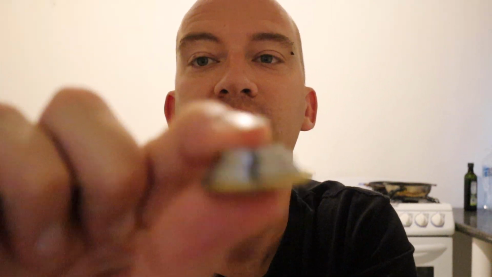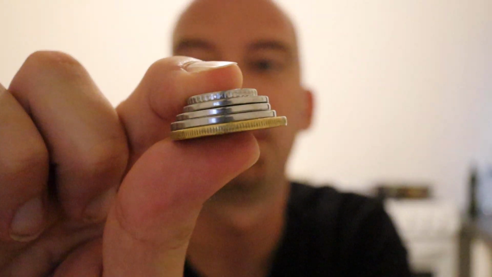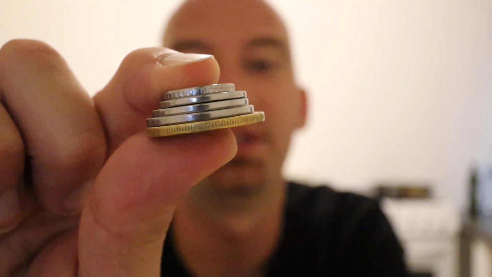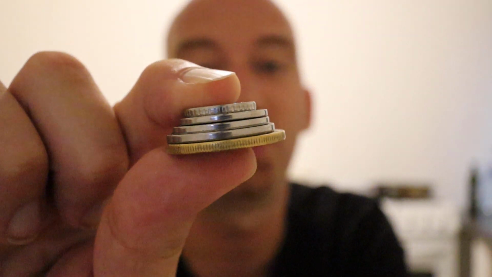So, I'll show you the coins. Let's see, it'll focus. There you go. These are the different coins currently in circulation here in Mexico. You have the 10 peso, the 5 peso, 2 pesos, 1 peso, and then you even have the half peso.